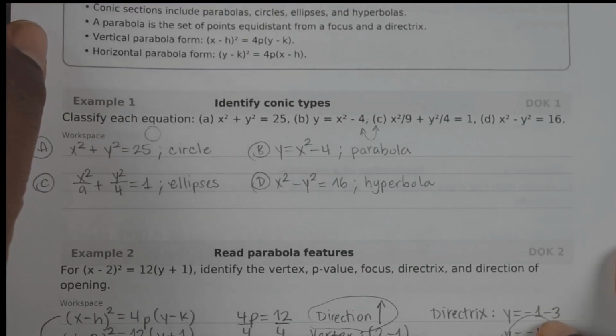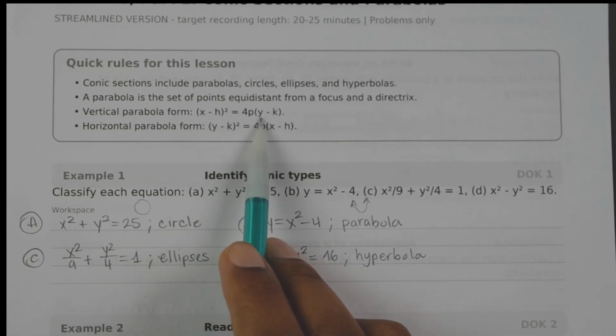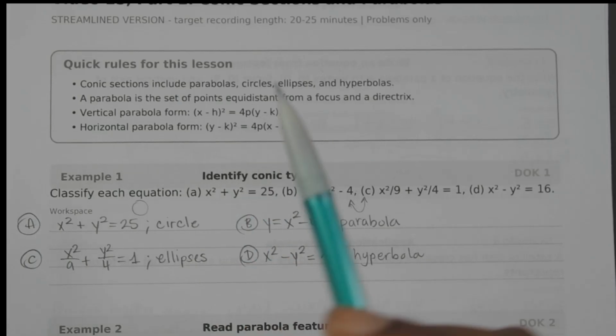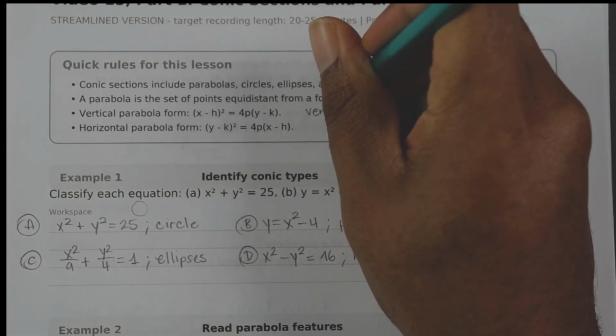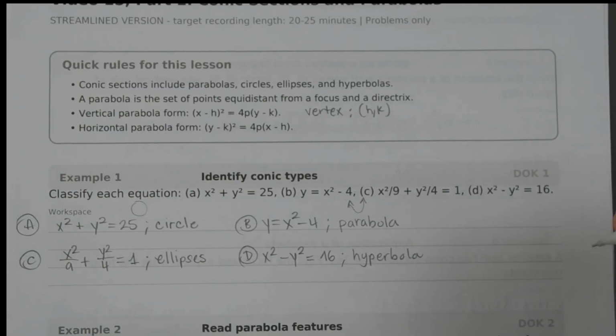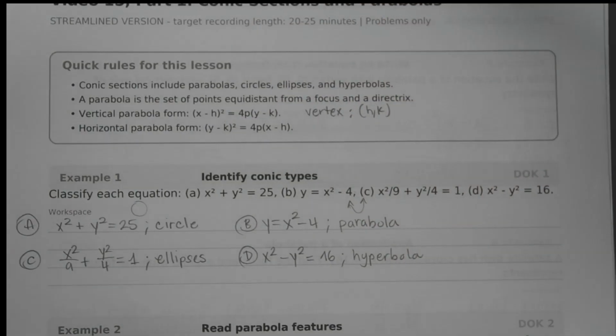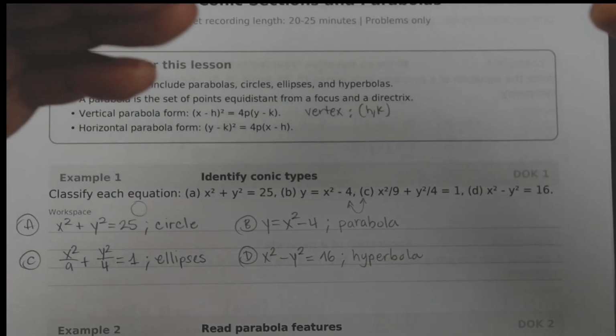So the final review is you have conic sections. You have circles, ellipses, hyperbolas, and then parabolas. So again, the vertical parabola is as follows. The horizontal parabola is as follows. The vertex is the same as h comma k. And p is essentially 4p equals whatever that value is when you're dividing and trying to figure out what it is.